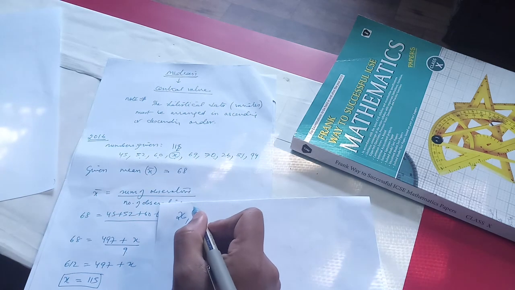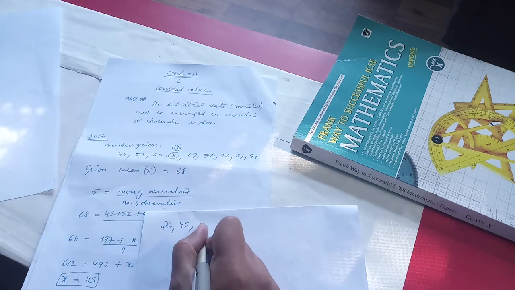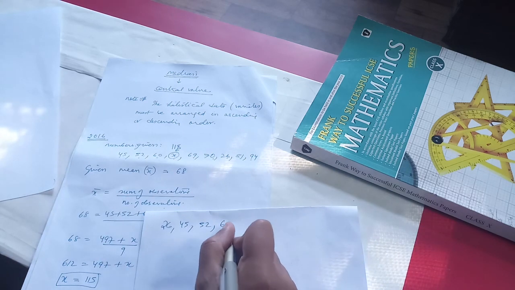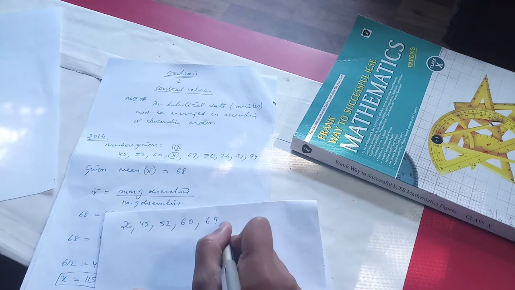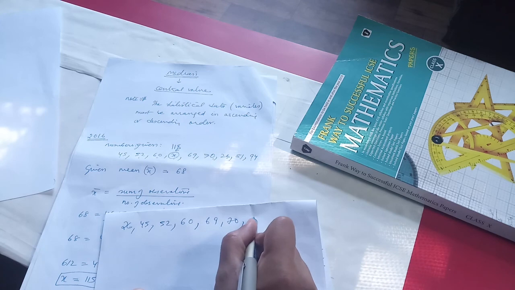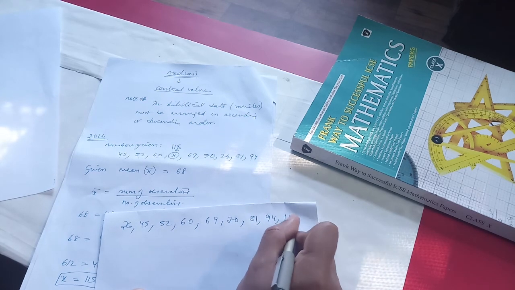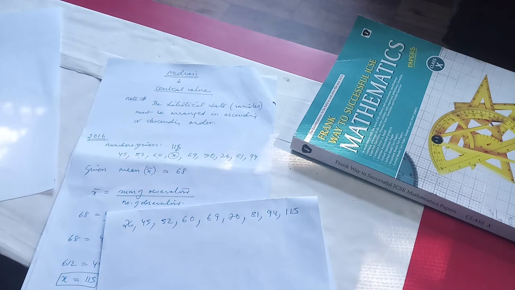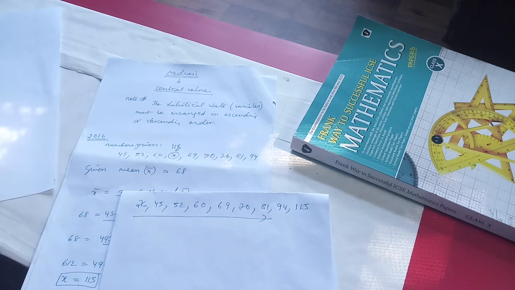After 26, 45. After 45, you have 52. After 52, you have 60. Then 69. Then you have 70. Then you have 81. Then you have 94. And the biggest one is 115, which was the unknown value of x. Now this is arranged. This is the first step to find the median.